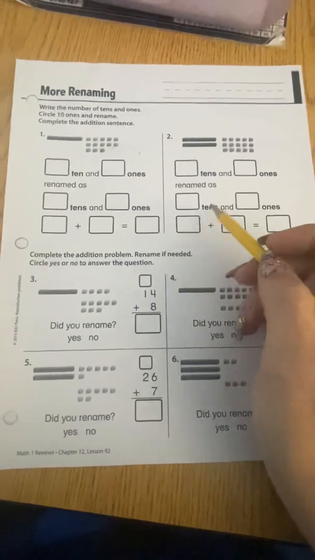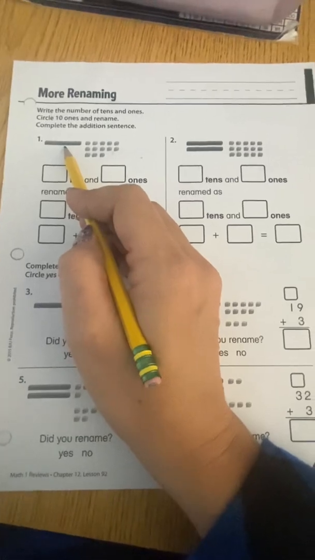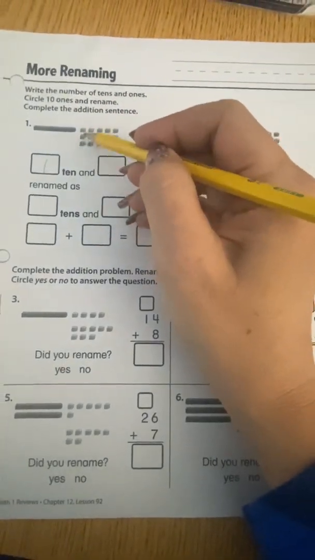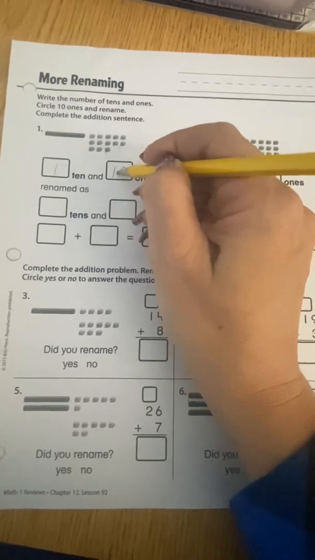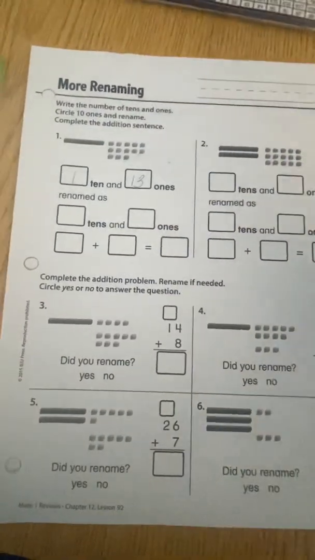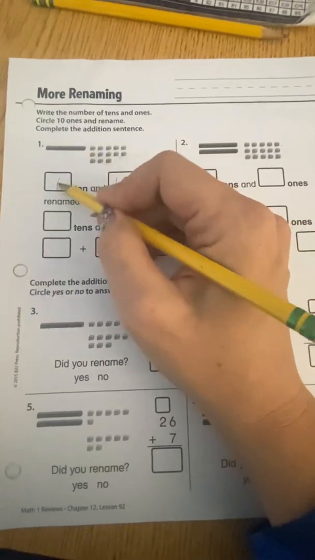You're going to notice that the top two problems are what we did yesterday. So again, just to review it, on number 1 on the homework, how many 10 sticks do we have? 1. Then we count the total ones: 1, 2, 3, 4, 5, 6, 7, 8, 9, 10, 11, 12, 13 ones. Hope you can see that okay. After we've looked at the picture, we have 1 10 stick and 13 ones.